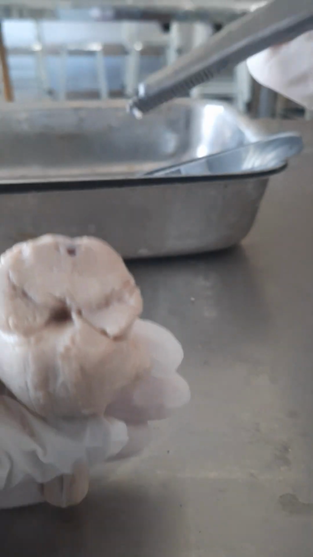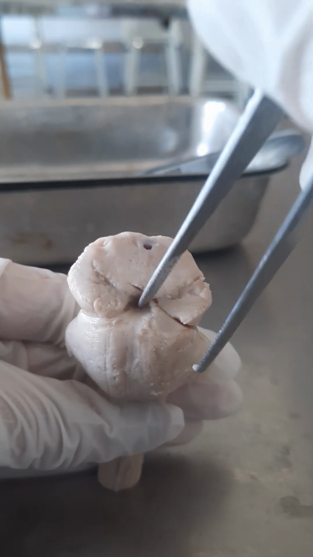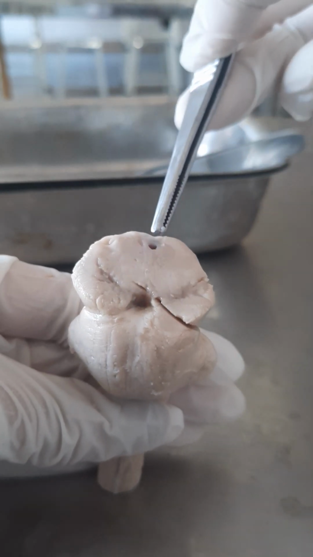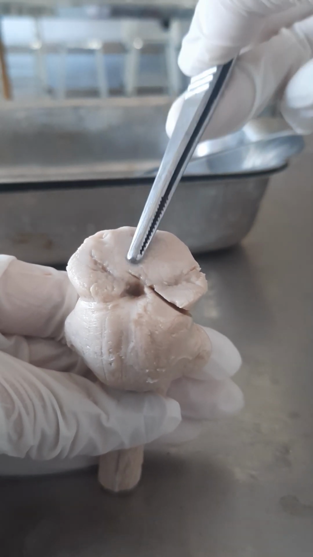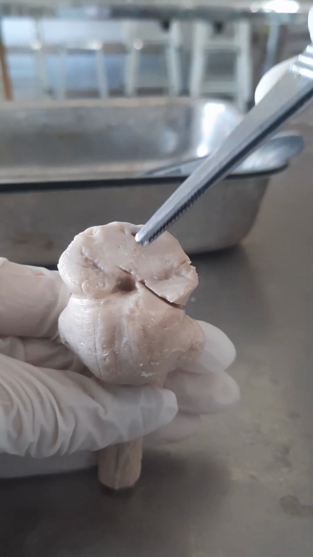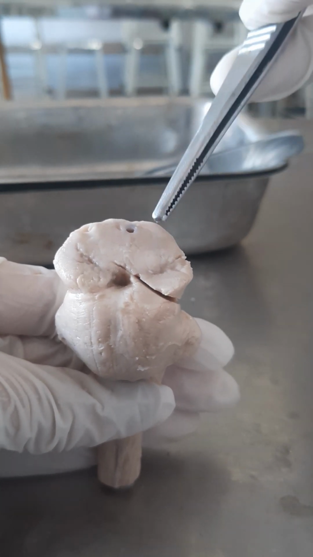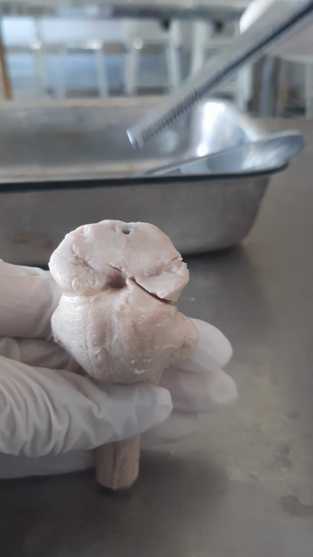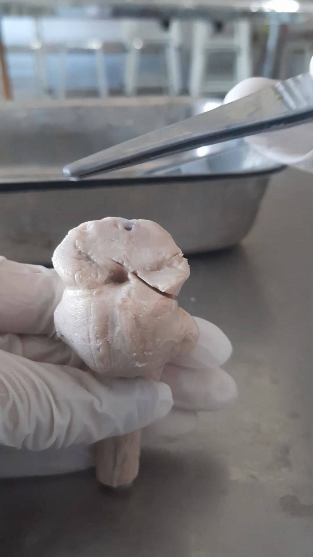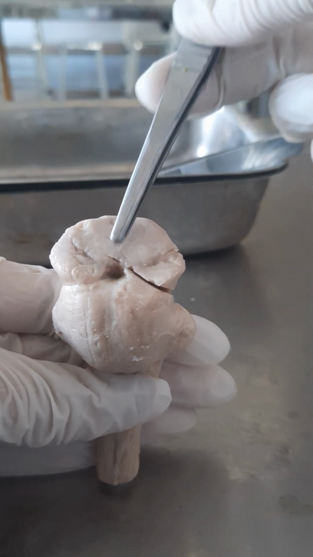And now if we draw a straight line between the interpeduncular fossa and the cerebral aqueduct like this, then this straight line will divide the midbrain into two parts, and these two parts are known as the cerebral peduncles. Peduncles means these two parts are actually joining the midbrain to the cerebrum. So this is the reason why these two parts are also known as cerebral peduncles.